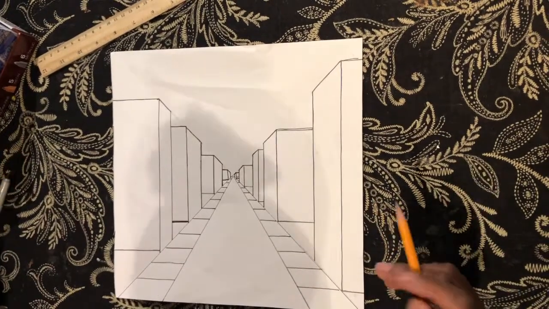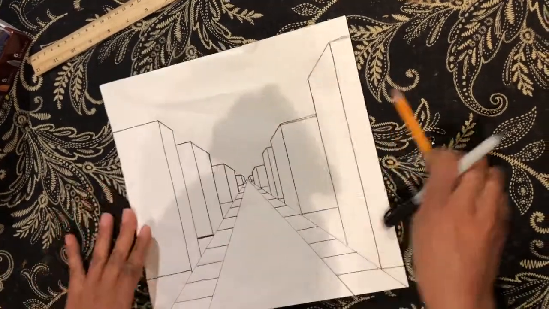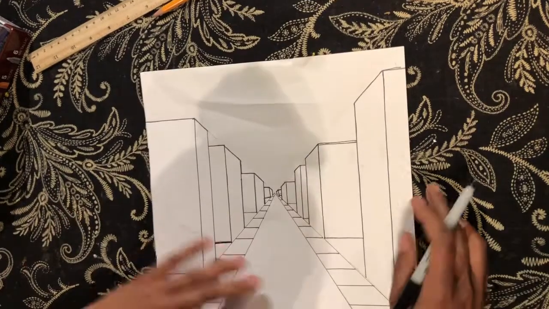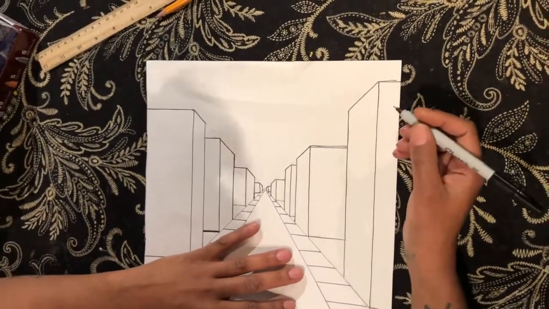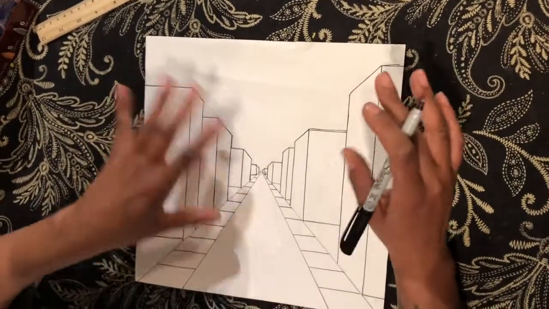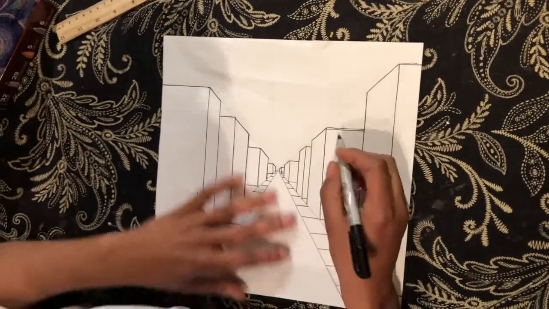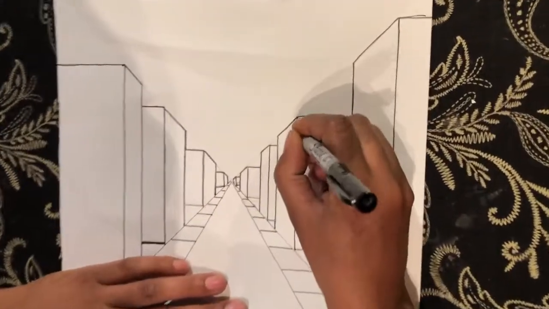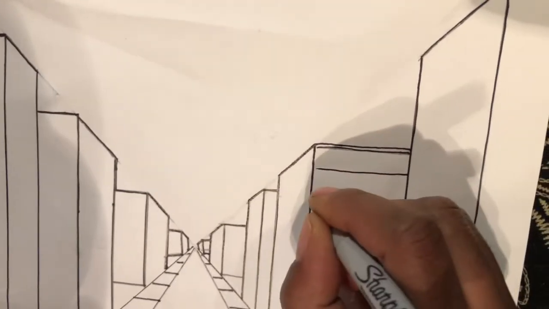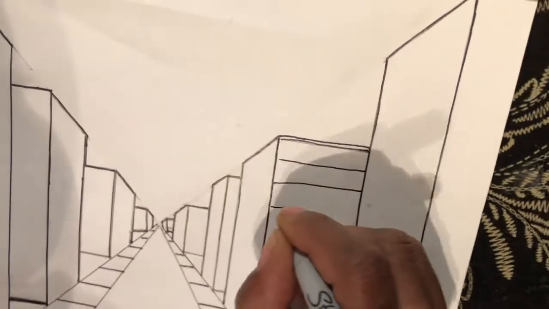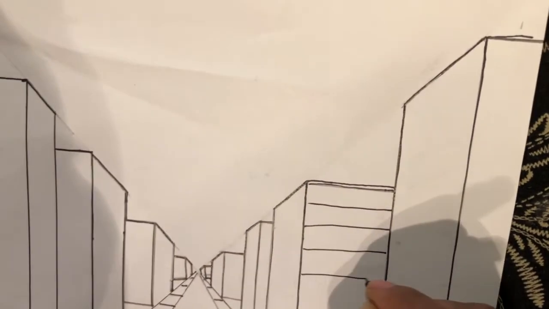You get it. So the first thing I want to create, I'm not going to use any rulers, just draw this up. I want this building to be brick. So I'm going to create a brick side to this building.